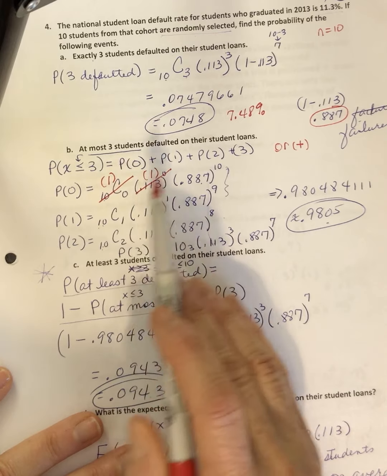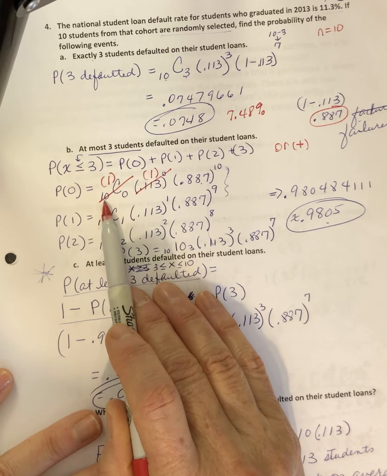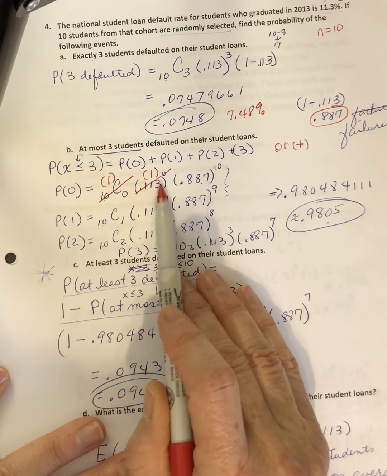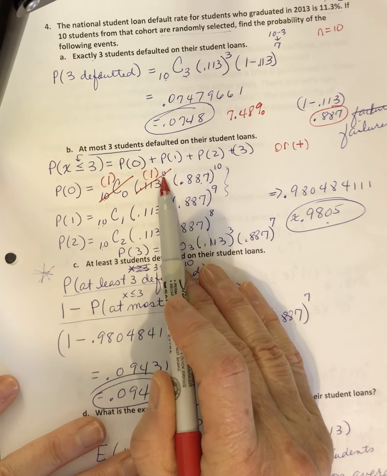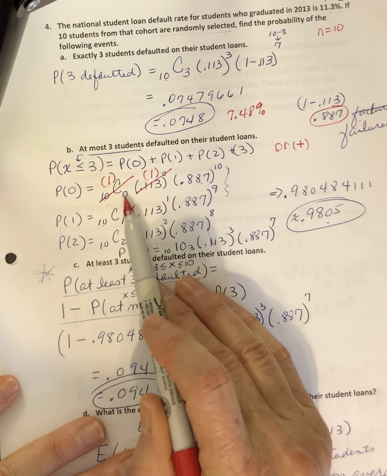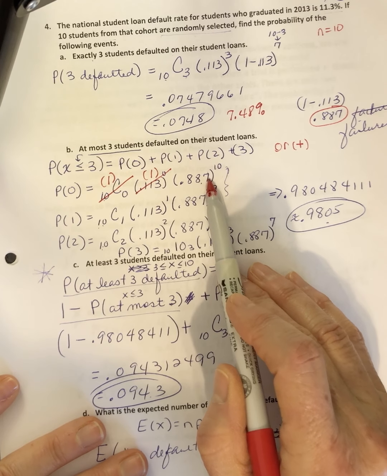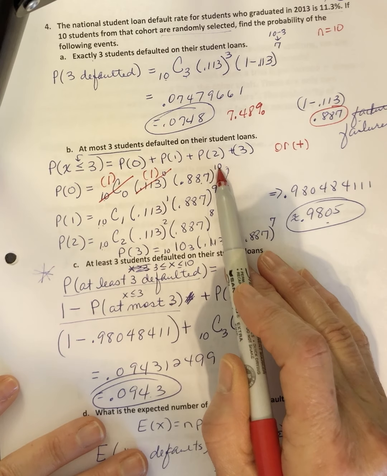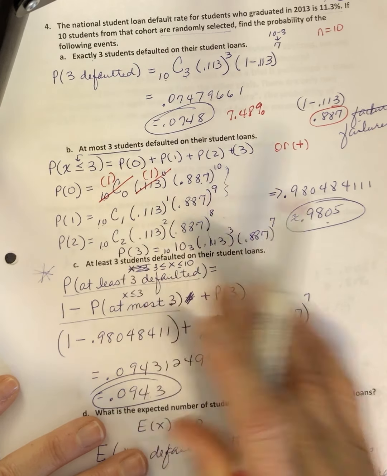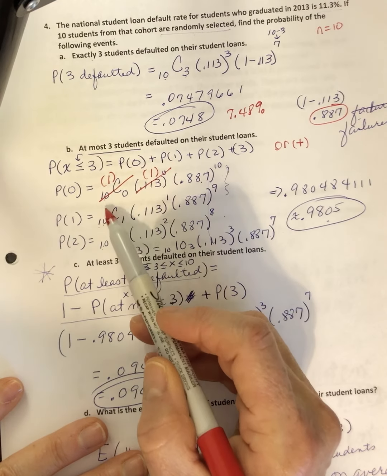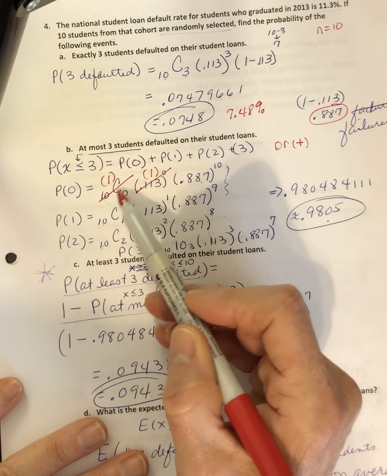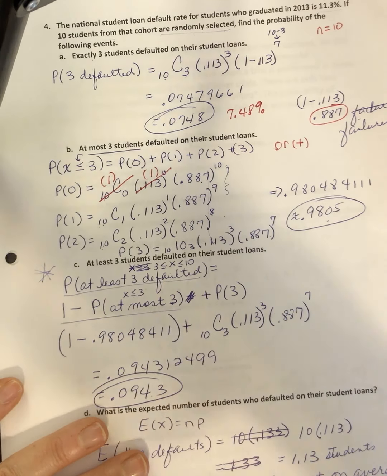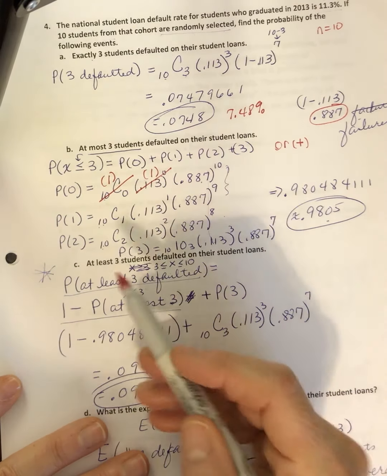I have 10 choose 0 times 0.113 raised to the 0, that's your X or your R, and then 0.887 raised to the 10th. So notice 10 minus 0 is 10, or 10 plus 0 is 10. When we get ready to do this, you can already know that this is going to be a 1 and this is going to be a 1. If you haven't thought that far ahead, yes, you can enter that in your calculator.